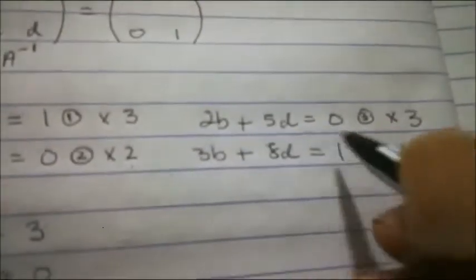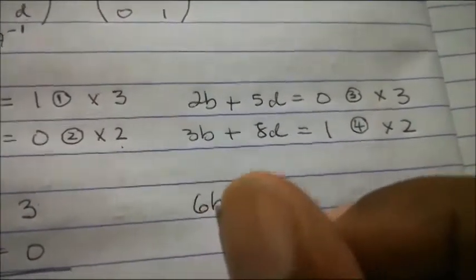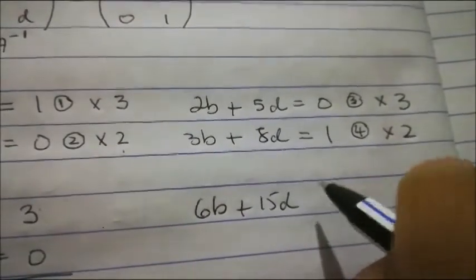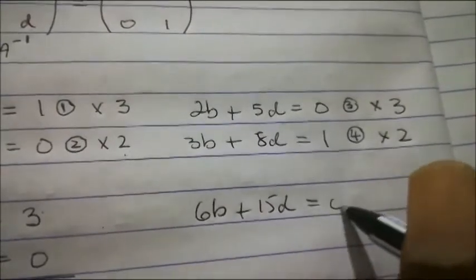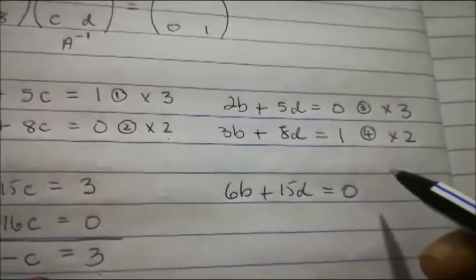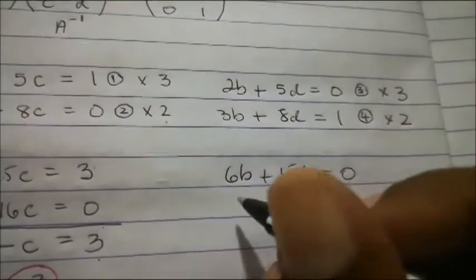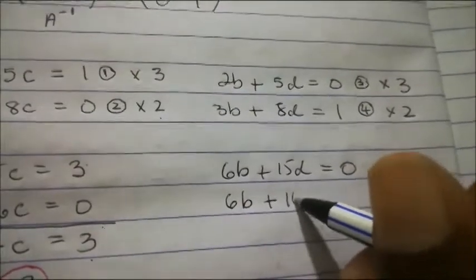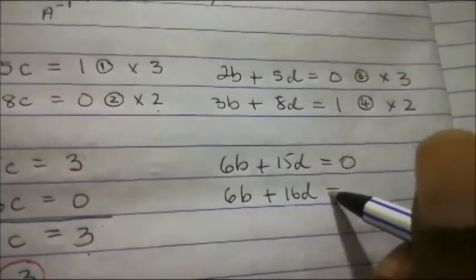Okay, so let's go over here now. We're going to do something similar over here now. We're going to multiply the top by 3 and the bottom one by 2. And when we do that, the first equation is going to be 6B plus 3 times 5D is 15D. And that's going to be equal to 0. Right? And of course, 2 times 3B is 6B again, 2 times 8D is 16D, and 2 times 1 is equal to 2.